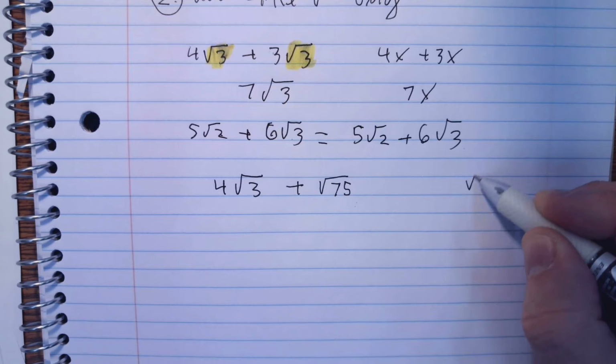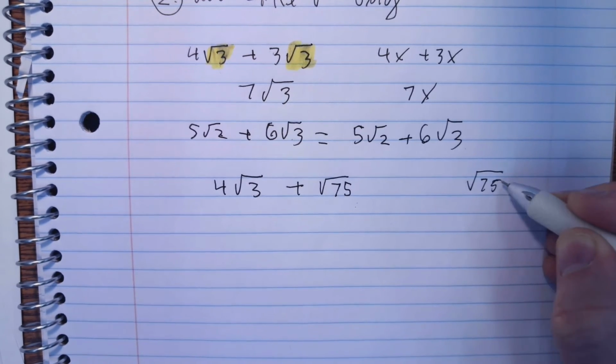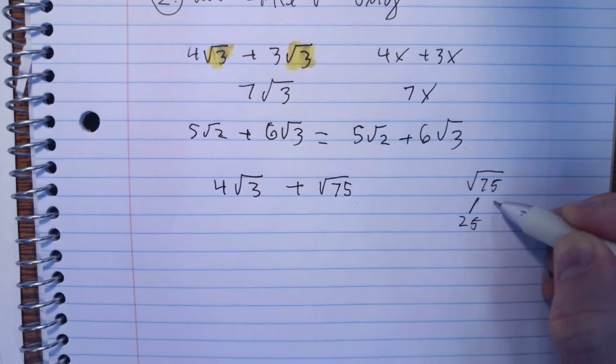You can also just do it old school way where 75 you can divide it by 25 and 3.